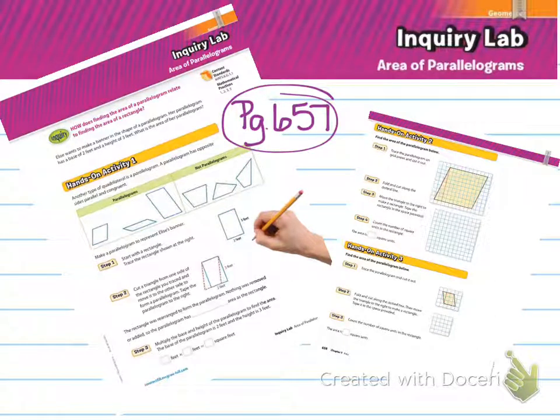All right, we're going to be looking at the Inquiry Lab area of parallelograms. It starts on page 657. It should look like this. If you have graph paper and you'd like to do the little hands-on activities that they're talking about, you might want to get out a piece of graph paper before we begin.